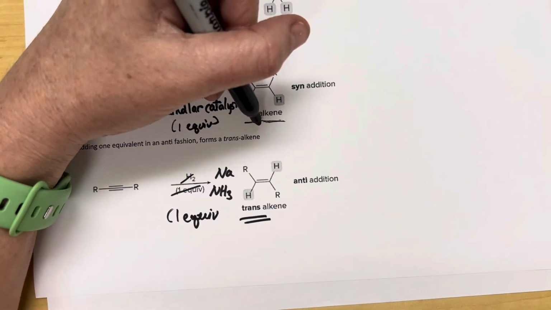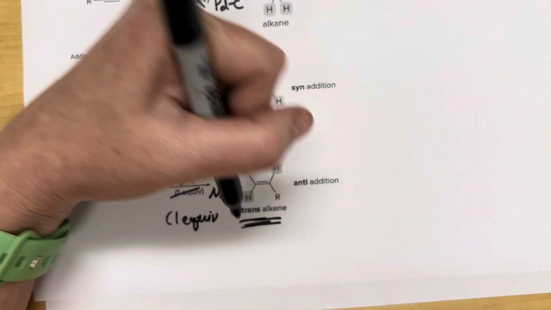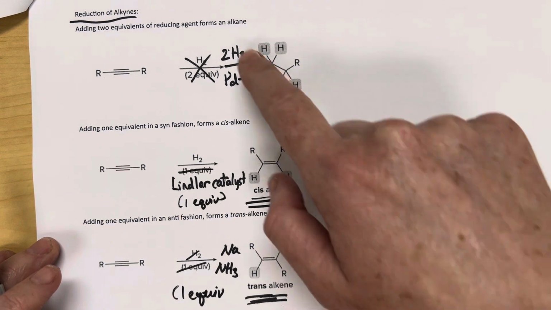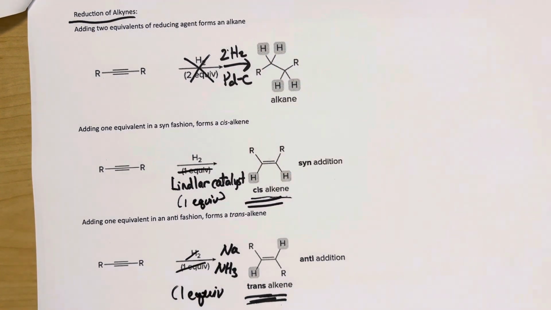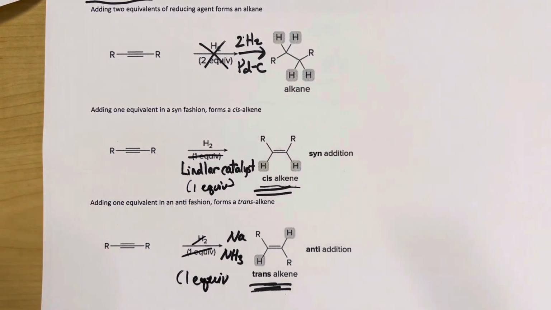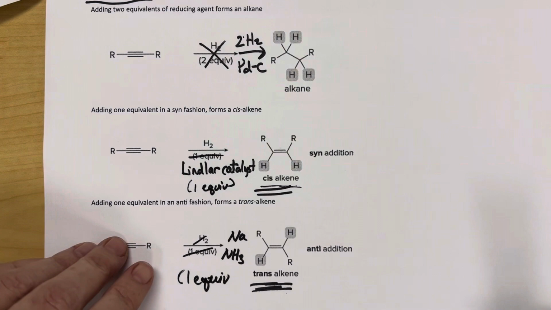This is for trans, this is for cis, and you will have to know them, okay? And if you want to take it all the way to an alkane, you do this. Now really, that's probably all you need to know for the rest of the chapter, but let's get into each of these 3 reactions in a little more detail.